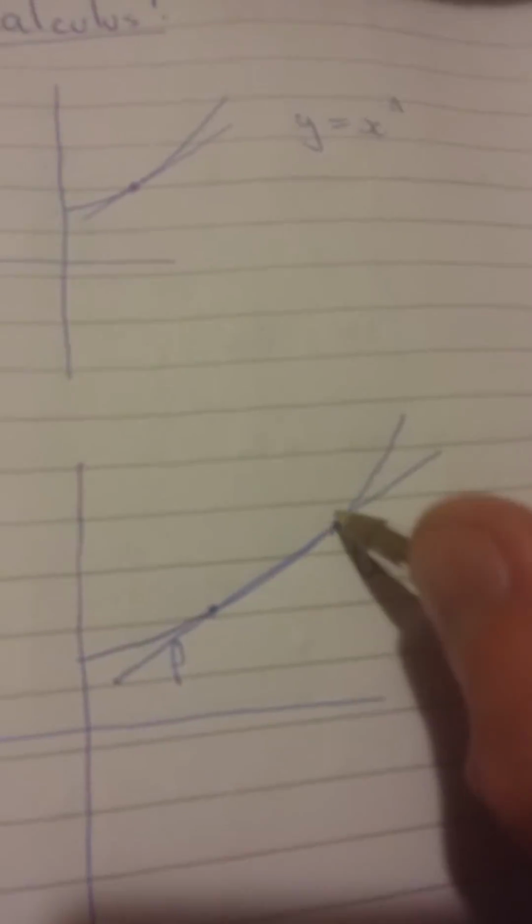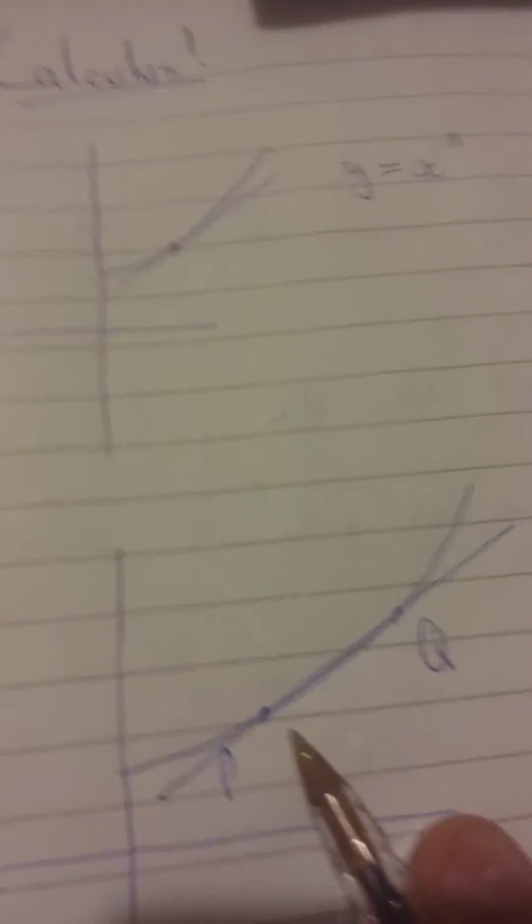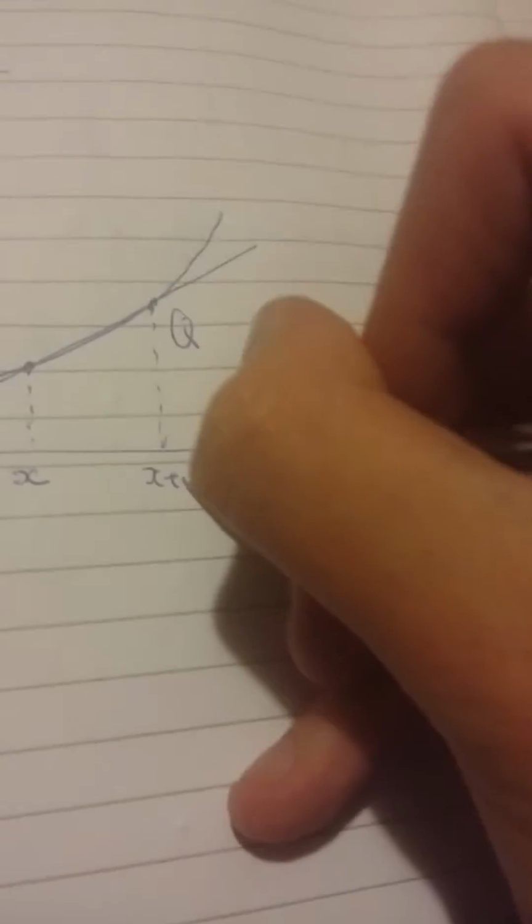So I can draw 2 points here. Let's label them P and Q, and we know a line connecting them is a chord, which will go through this curve twice. However, we only want the line that goes through it once, and that's only at P. So if we let this point here be equal to x, and this point here is x plus delta x.